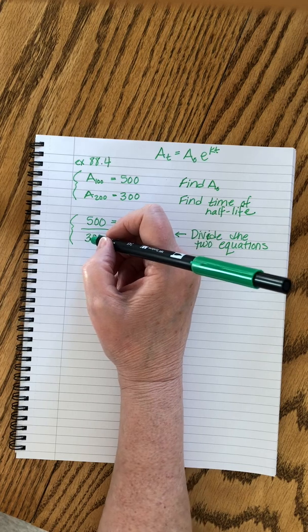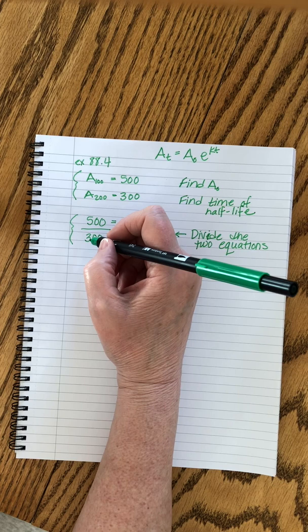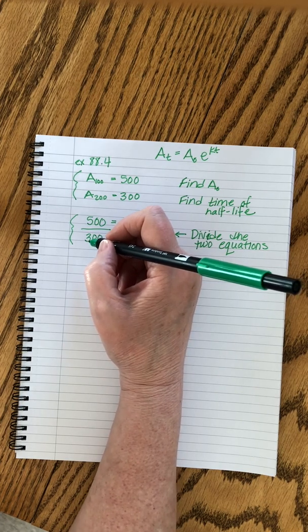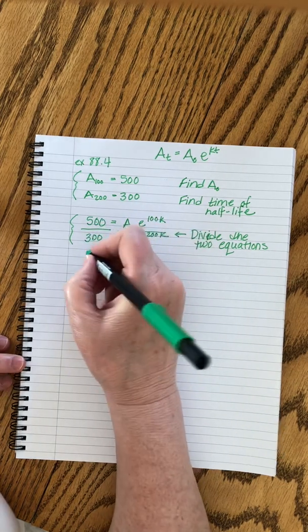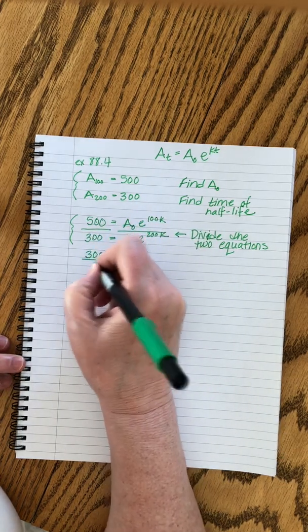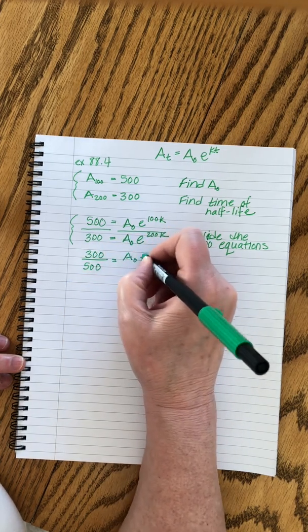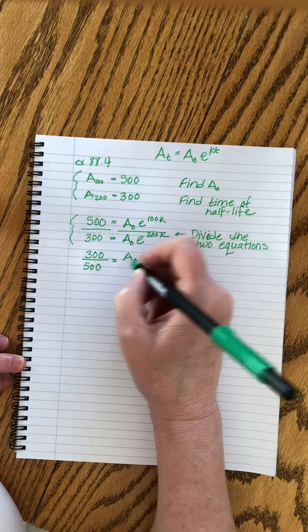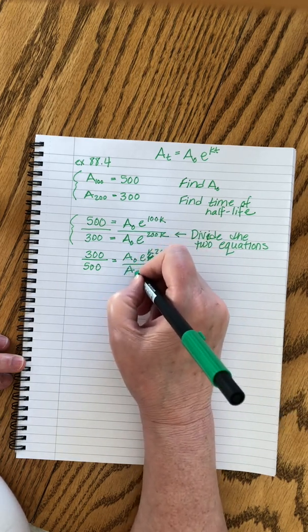500 divided by 300. Oh, wait a minute. John does it the other way. Let's do it that way. I don't want the 500 on top. I want the 300 on top. You'll see why in a minute. I reversed that order for no reason. It just happened that way.